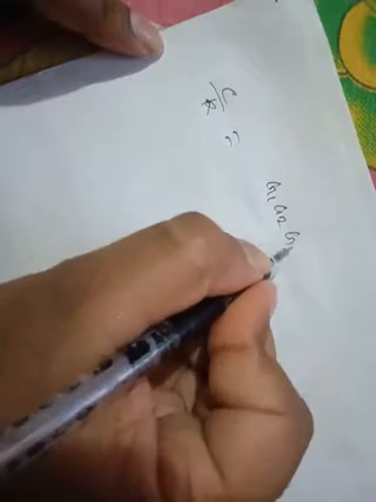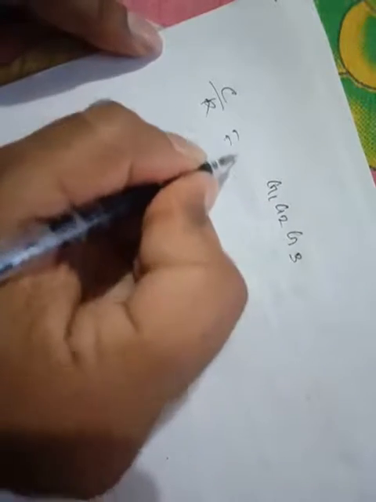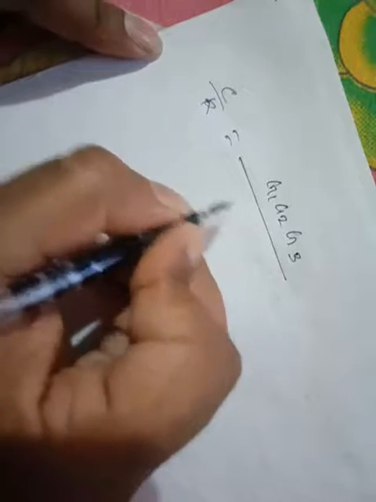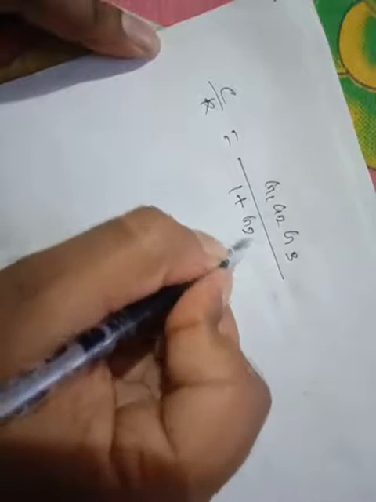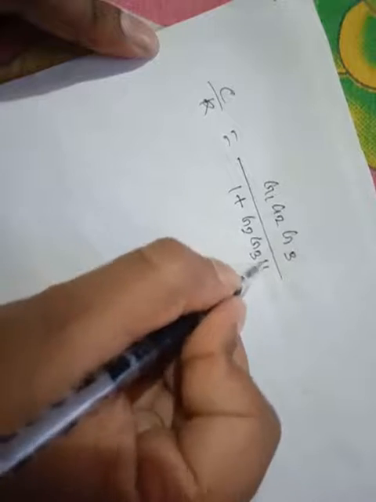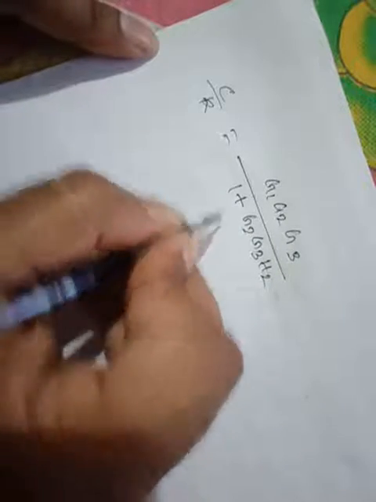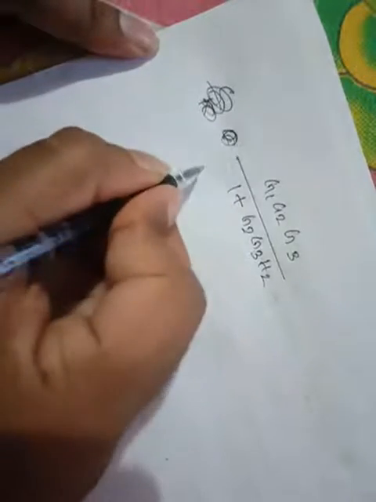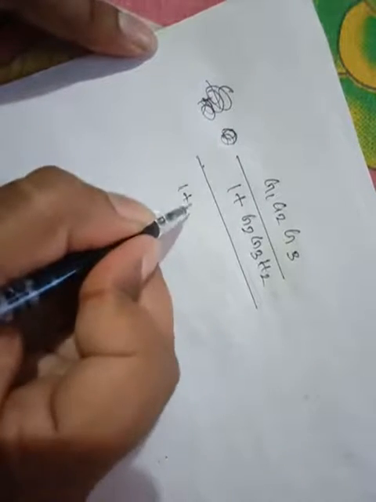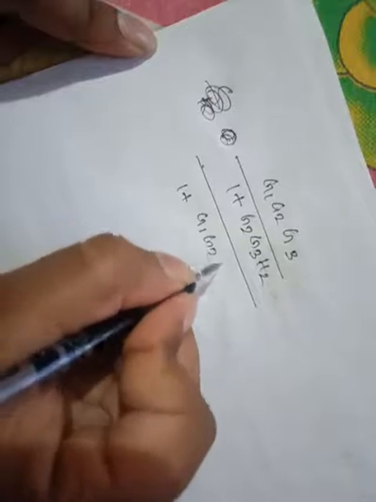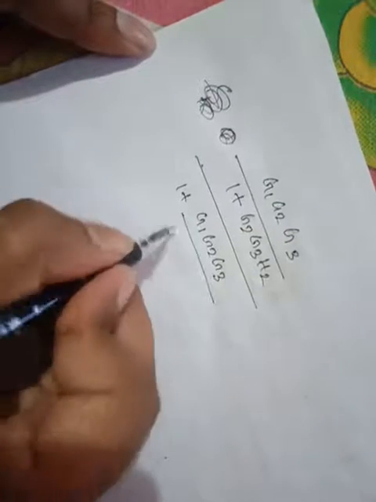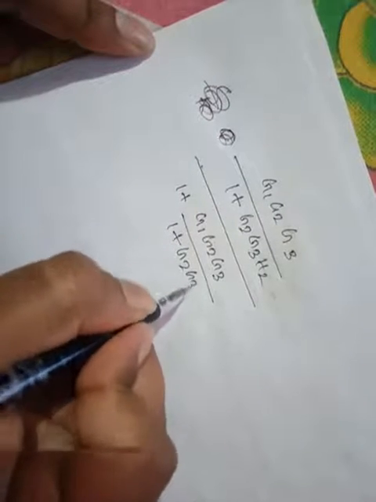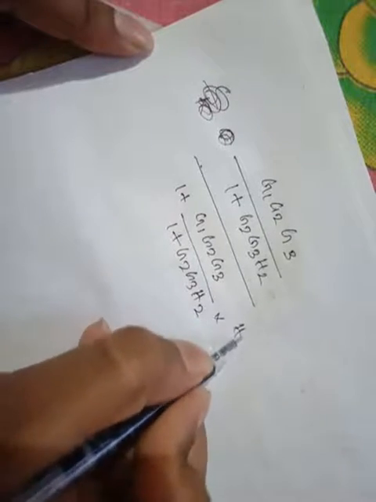Therefore, the transfer function C by R equals G1, G2, G3 by 1 plus G2, G3, H2, divided by 1 plus G1, G2, G3 by 1 plus G2, G3, H2 into H1 by G3, right?